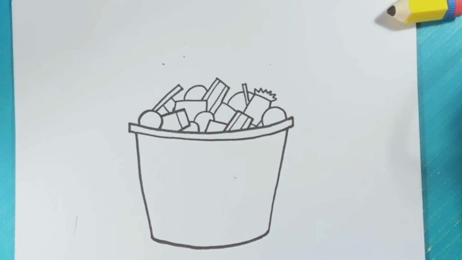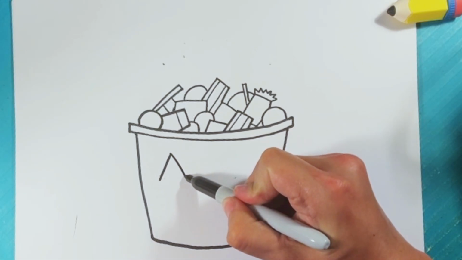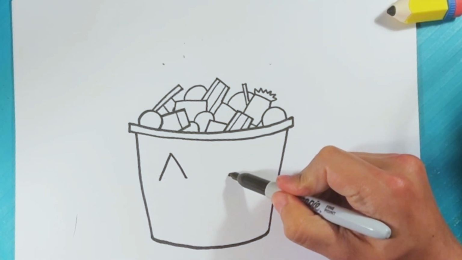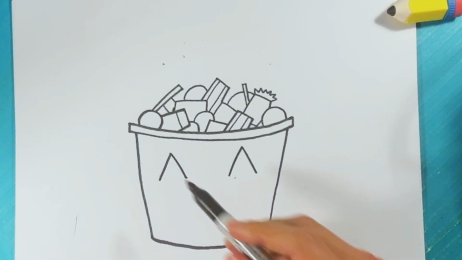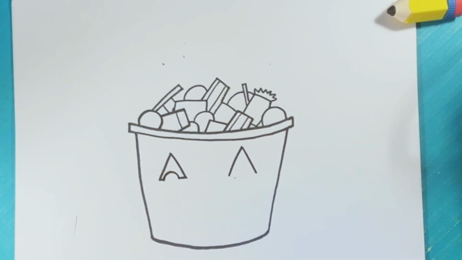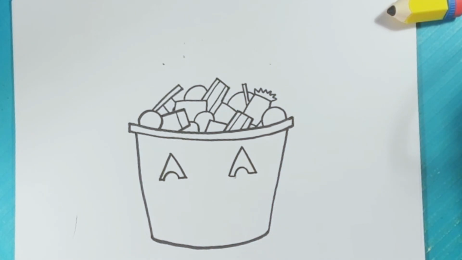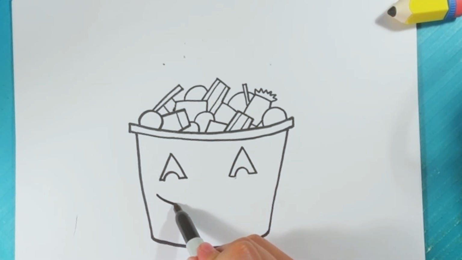Let's go to the face. We want the bucket to be Halloween style. So we're going to go over here, draw a line up, down. Over here on this side, up, down. Line over here, curve, line. Line over here, curve, line. Curve. Right? We're getting ready for the smile.